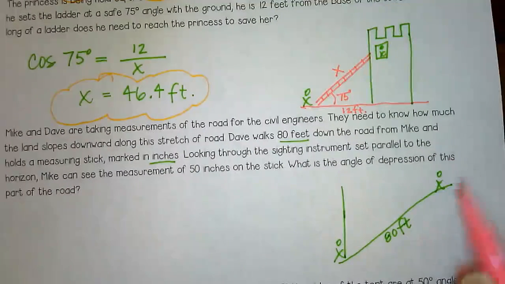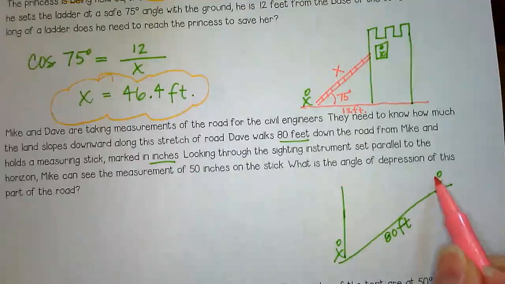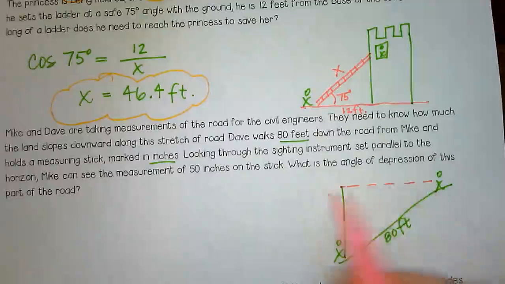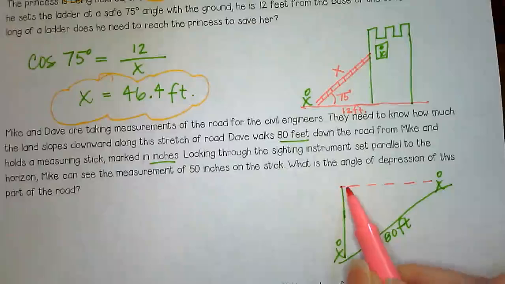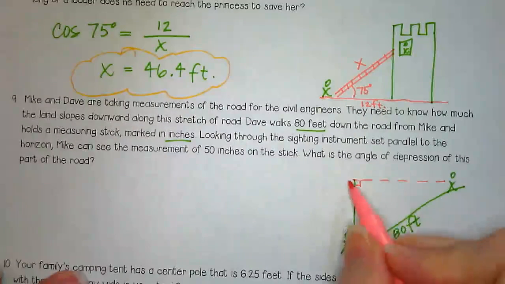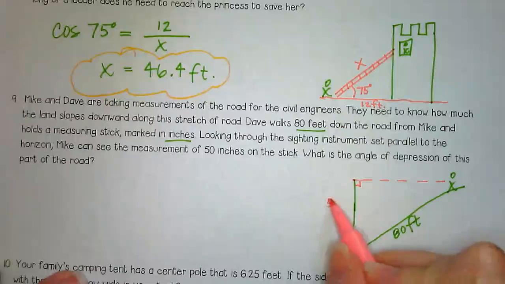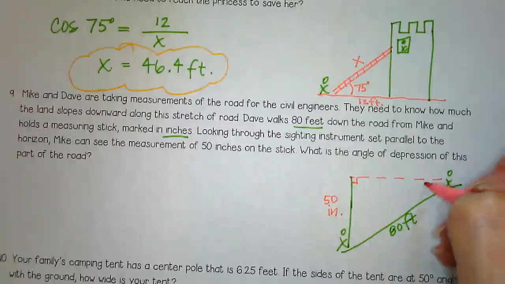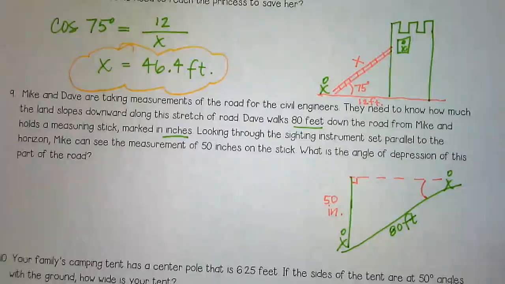All right. So then Mike is looking through. So here's his line of sight. His line of sight is parallel to the horizon. So here's our right angle right here. So when he looks out, he can see a measurement of 50. So this is 50 inches right here. So the question is, what is this angle?